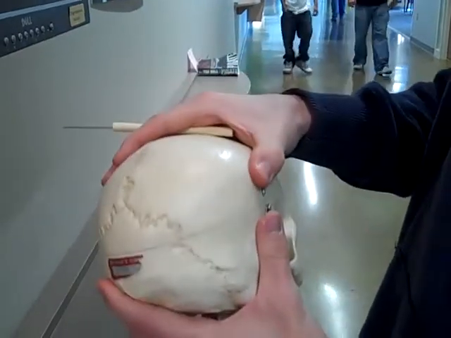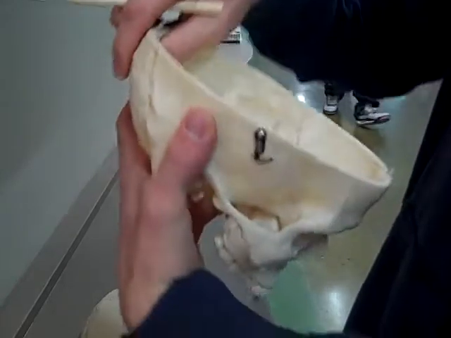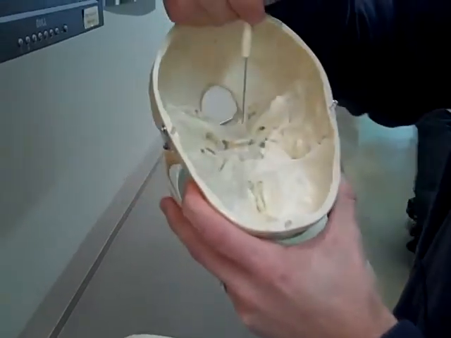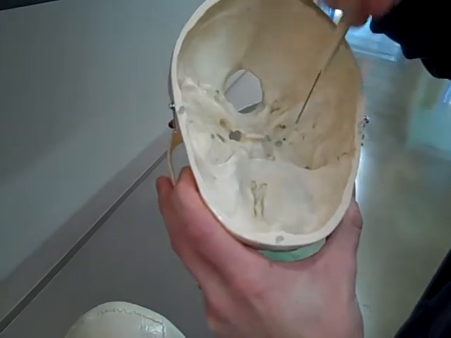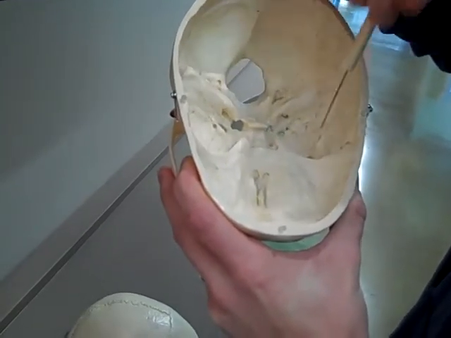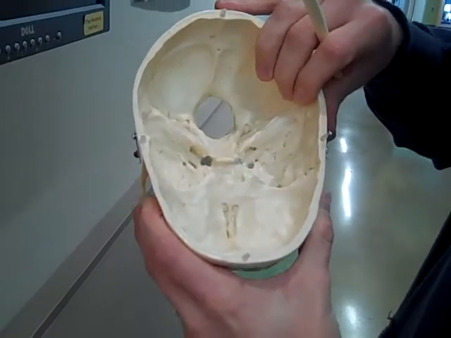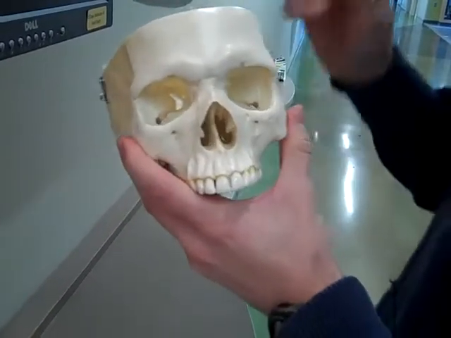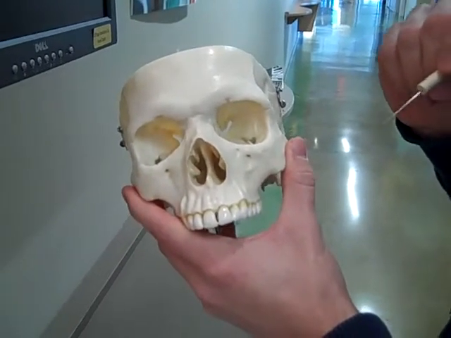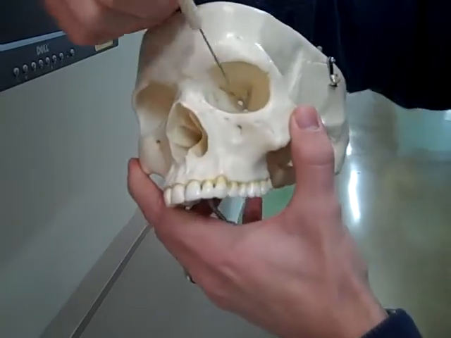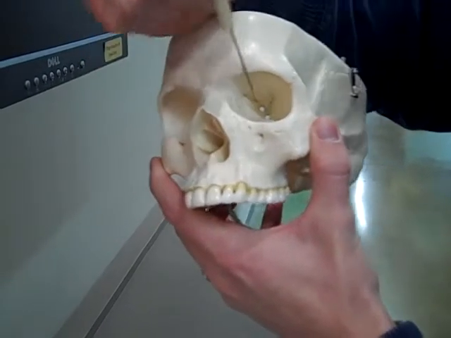And then moving to the inside of the skull, we have what looks like a butterfly, which is known as the sphenoid bone. And then moving to the nasal section, or the front of the skull, we have the ethmoid bone, which is farther back inside the eye socket.